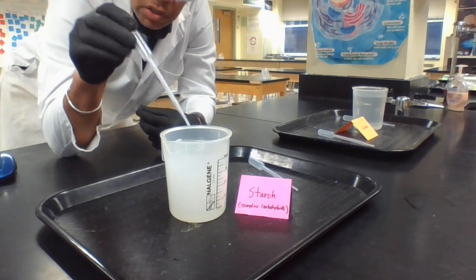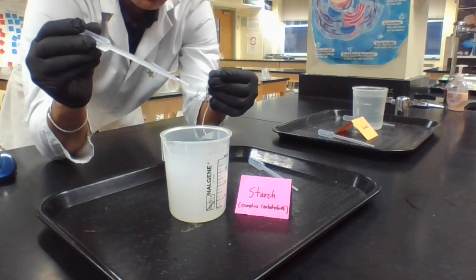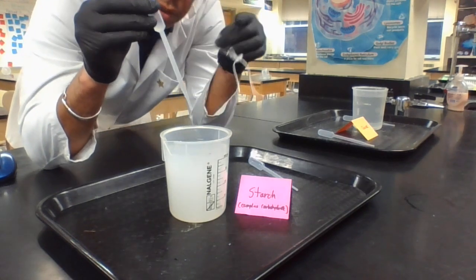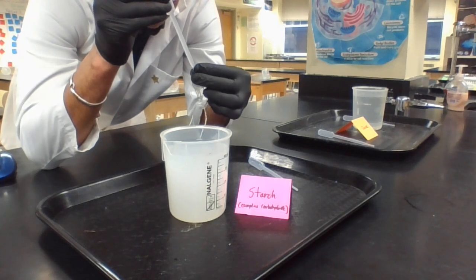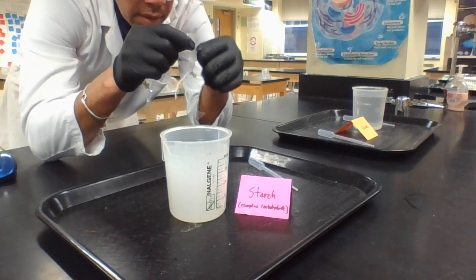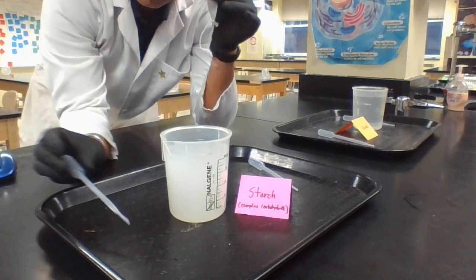And so this is cornstarch. What you need to do is take a full pipette. Okay, so I sucked up as much as the pipette was able to draw up, and I add it to the bag. Okay, so that's about half full right now, which is enough.